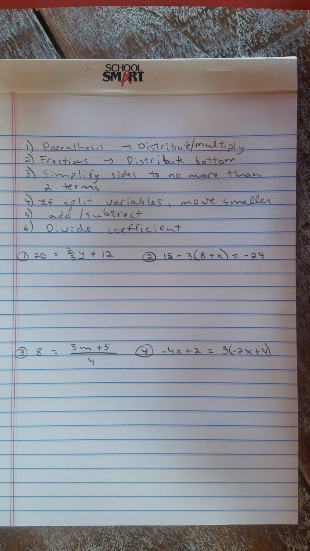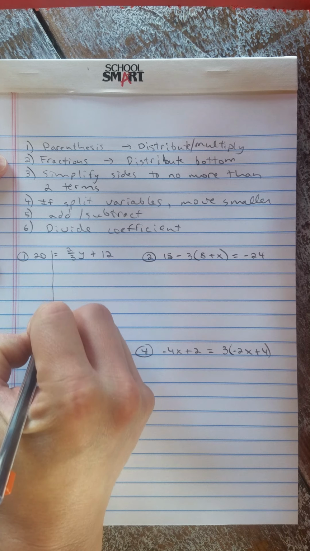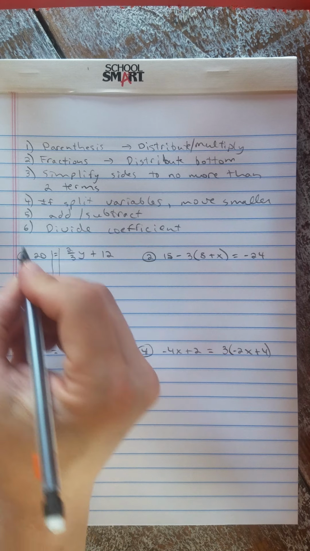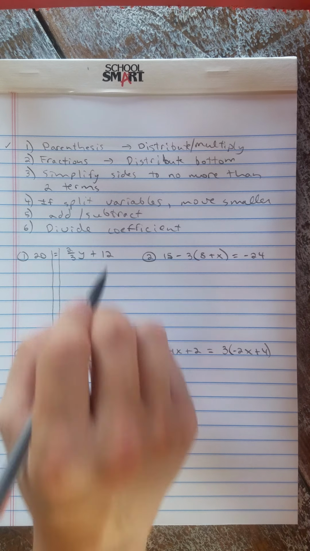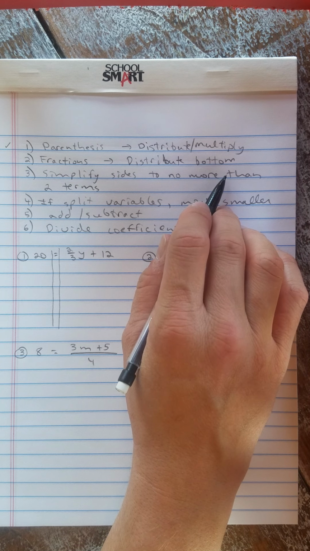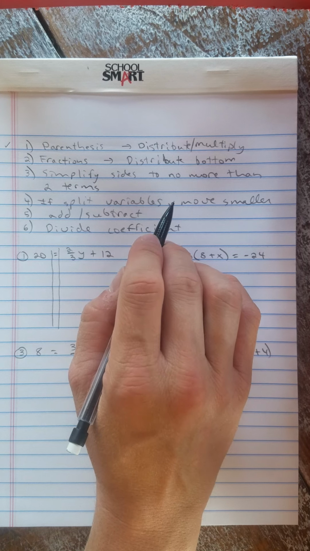All right, so looking at the first one, solving for y in the first example here, there are no parentheses, so we can go about this as a check mark process. There are no parentheses, so there's no distribution that needs to take place. But there are fractions. So what we do is we distribute the denominator. If there's more than one denominator, then we distribute the common denominator.